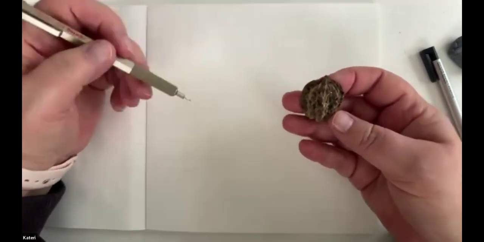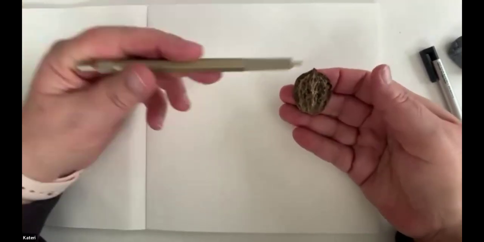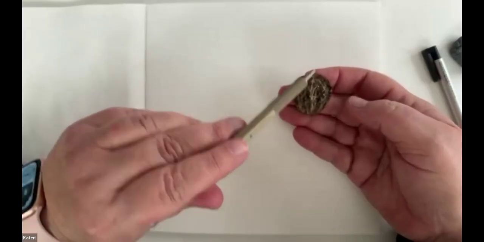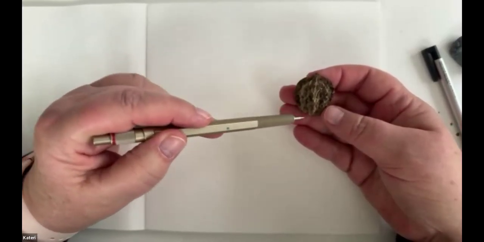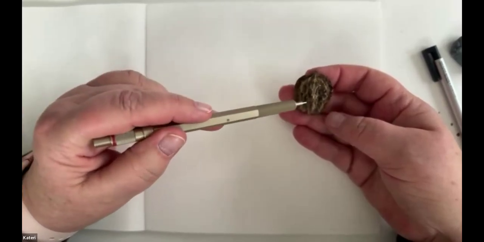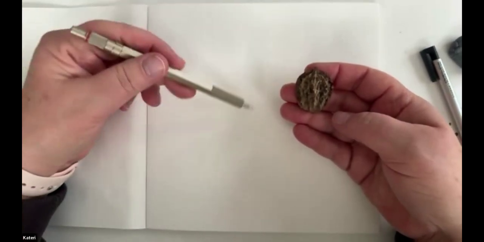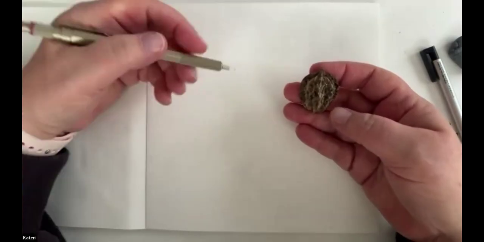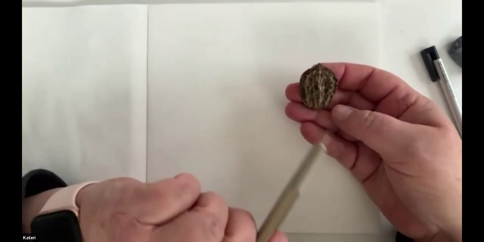Now, this is not the only way to draw observationally. You could make an outline if you're more comfortable doing that. I prefer to start somewhere and just keep going. I find that it really focuses me more than if I start drawing an outline and then start filling it in. So it's up to you, but I would suggest at least trying to draw it in this way.